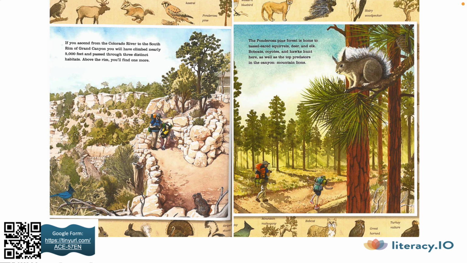If you ascend from the Colorado River to the south rim of Grand Canyon, you will have climbed nearly 5,000 feet and passed through 3 distinct habitats. Above the rim, you'll find one more. The Ponderosa Pine Forest is home to tassel-eared squirrels, deer, and elk. Bobcats, coyotes, and hawks hunt here, as well as the top predators in the canyon, mountain lions.